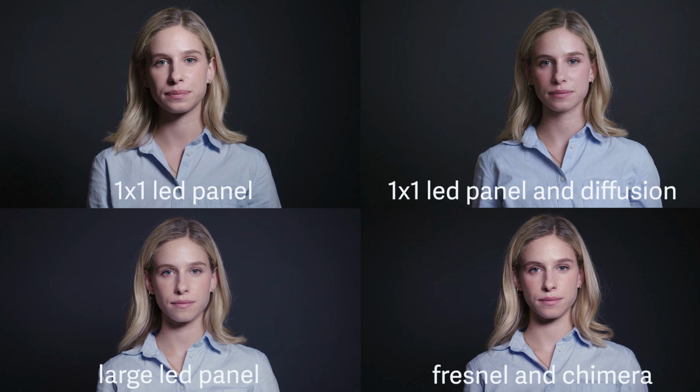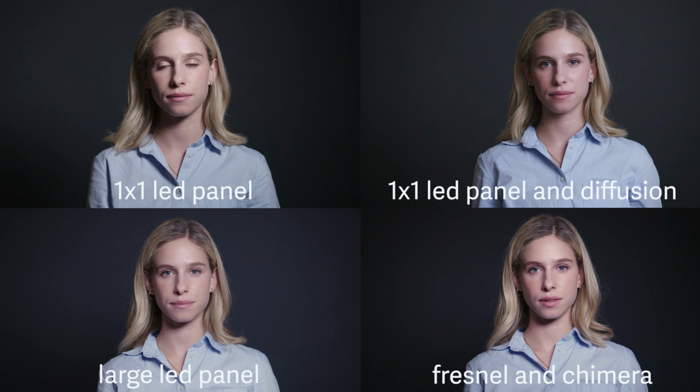The next choice is a larger light panel. Another choice is a Fresnel or par light with a chimera. Here are the 4 of these side by side. The 1x1 panel through diffusion is a great option if space and weight are an issue, but larger light panels or a chimera are basically ideal. It all comes down to personal preference.